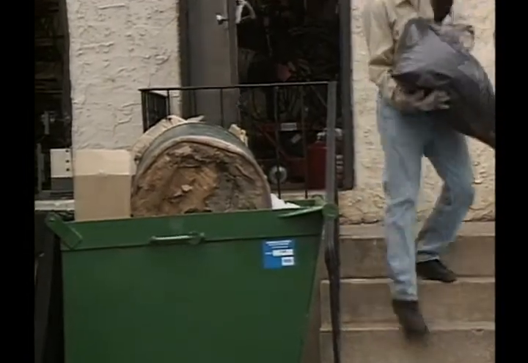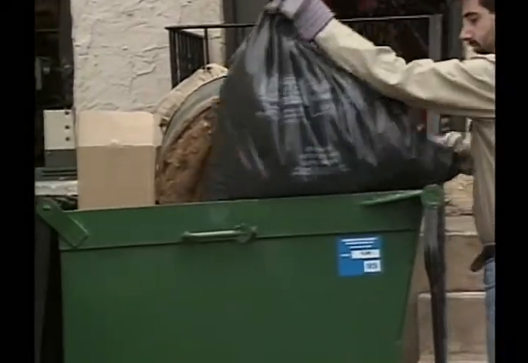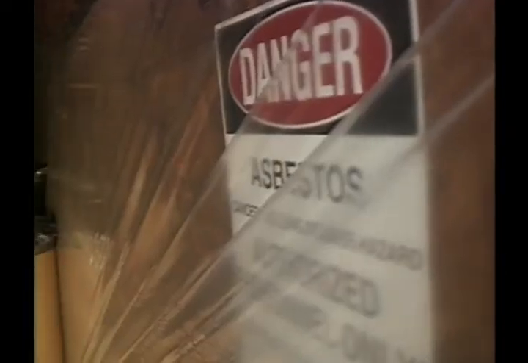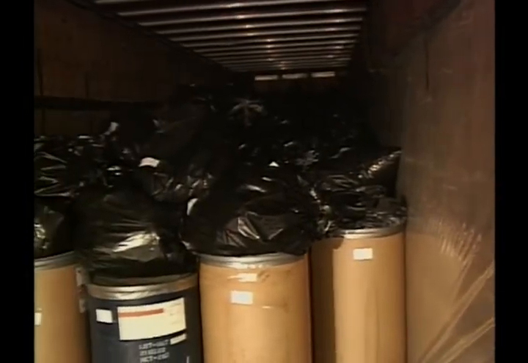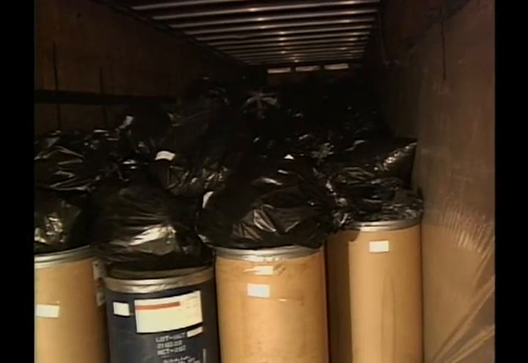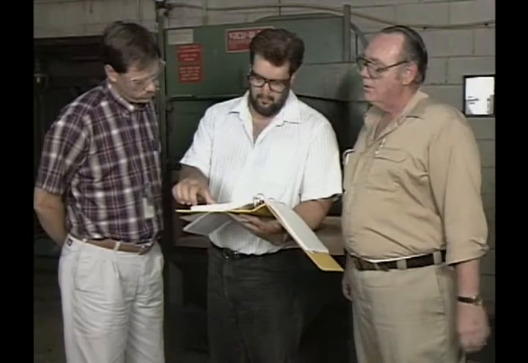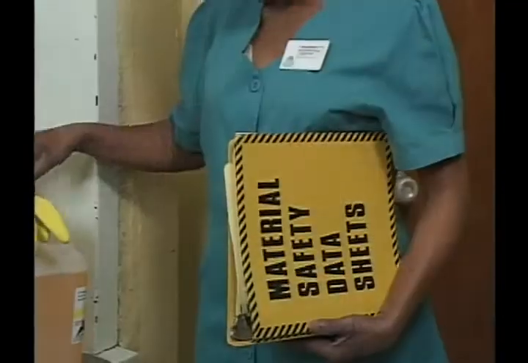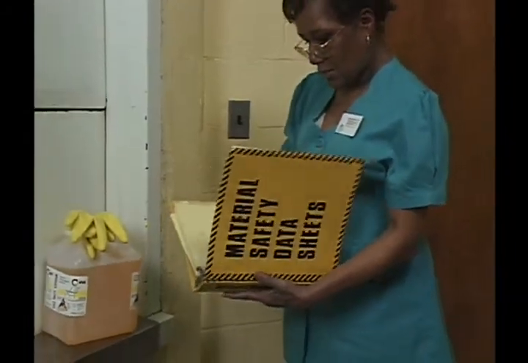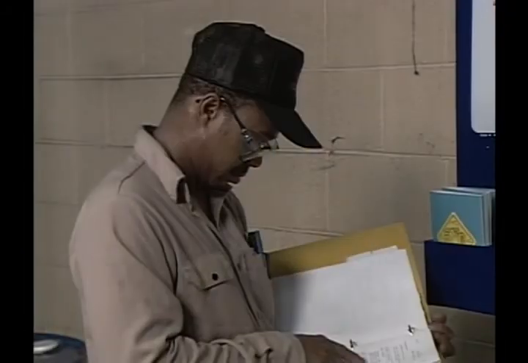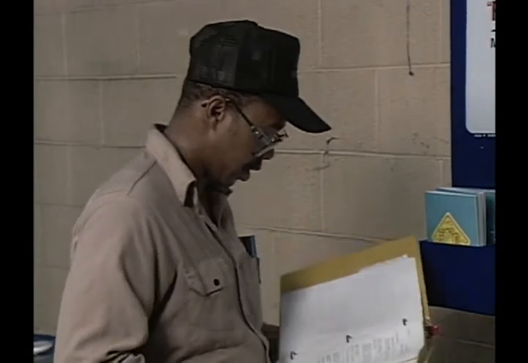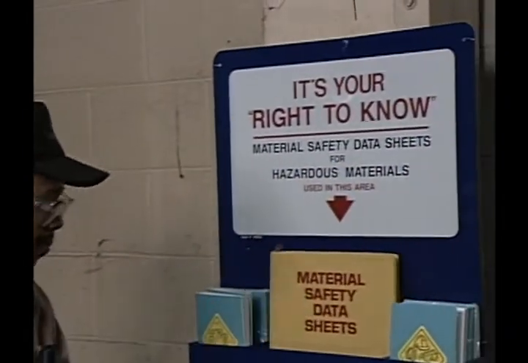And it's important to remember that you can't just throw hazardous materials into the trash. Many chemicals are classified as regulated waste and must be removed by licensed disposal companies. Check with your supervisor or your facility's safety manager. OSHA's Hazard Communication Standard and other right-to-know laws are there to get us the information we need. But only you can take the steps necessary to protect yourself from hazardous chemicals.